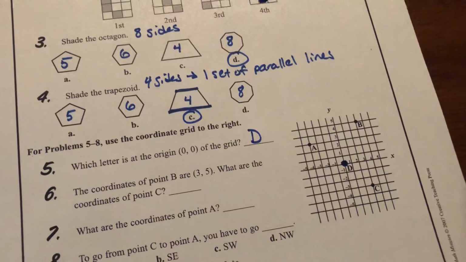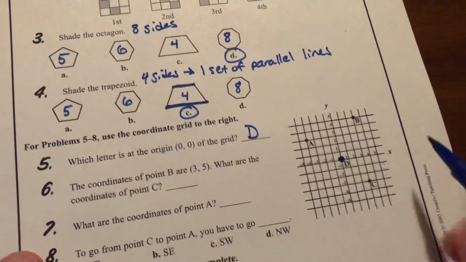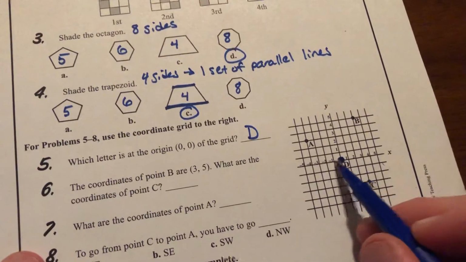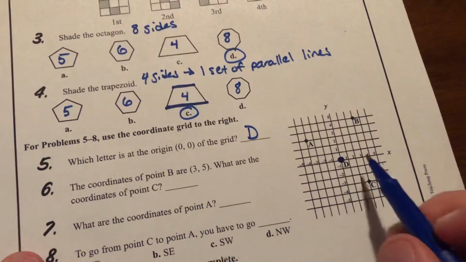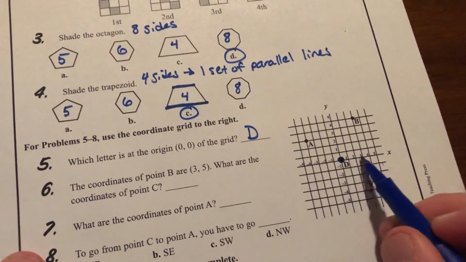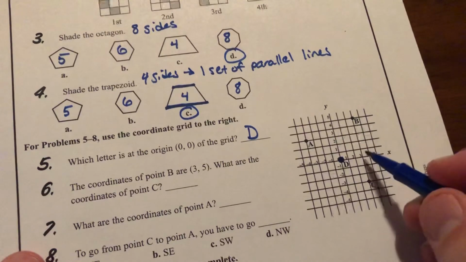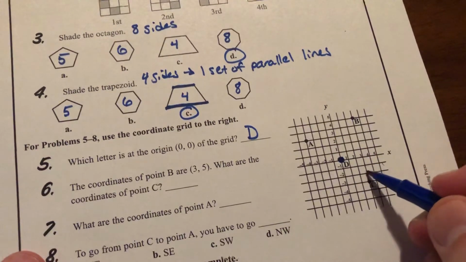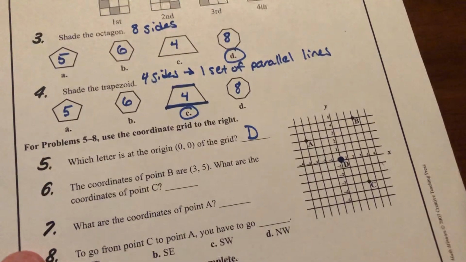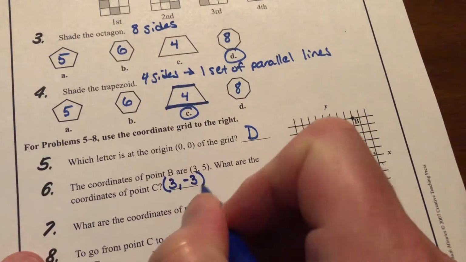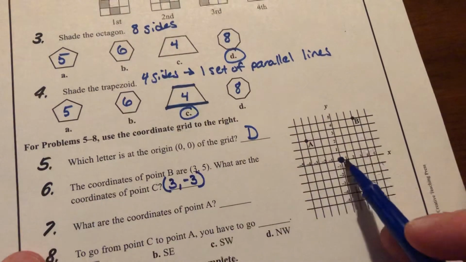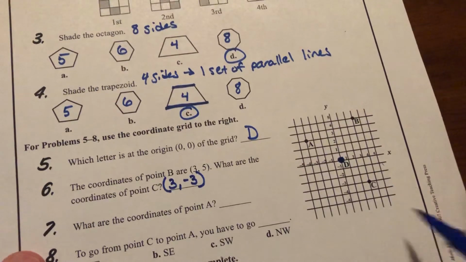The coordinates of point B are 3, 5. What are the coordinates of point C? So again, remember, we start at the origin and then we go right or left and then we go up or down. So to get to C, I'd have to go to the right first 1, 2, 3 times. And then I'd have to go down 1, 2, 3. So I go to the right 3, down 3. So the coordinates of that would be 3, comma, -3. Because to the right's positive and then down would be negative.